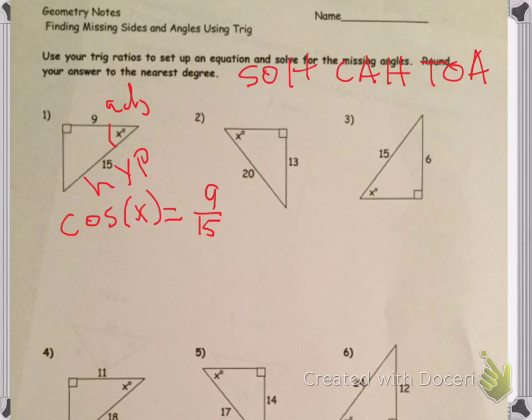Okay. Now we have a problem. x is in a different spot. We cannot move x out of there. So this is what we do. In the past, in order to get rid of something, we multiplied something by its reciprocal. So if you have something in the numerator, you multiply it by the denominator, and it gets rid of that thing in the numerator. So I'm going to multiply by what I call the reciprocal, also known as the inverse.